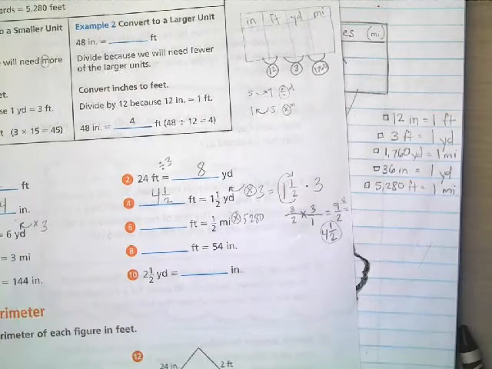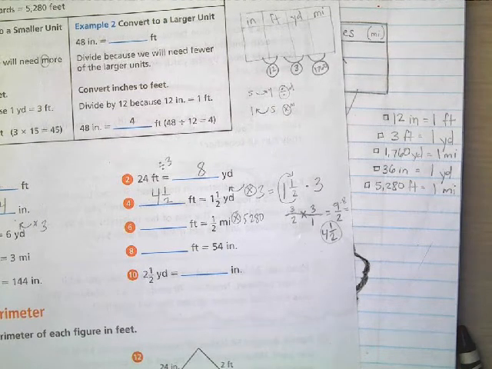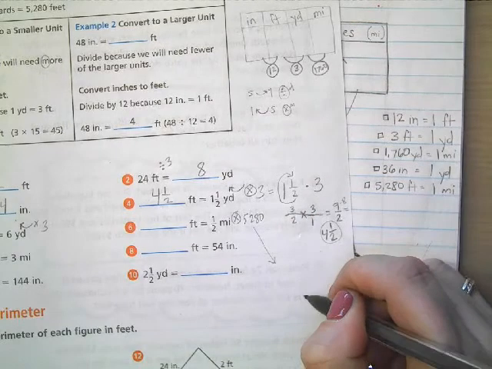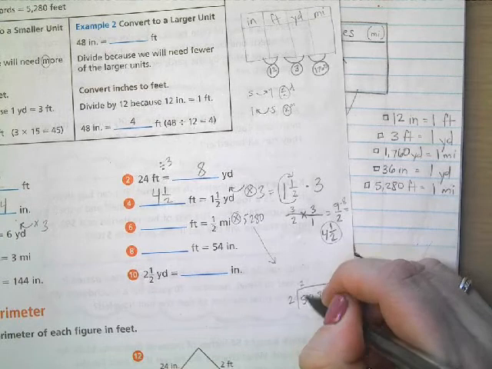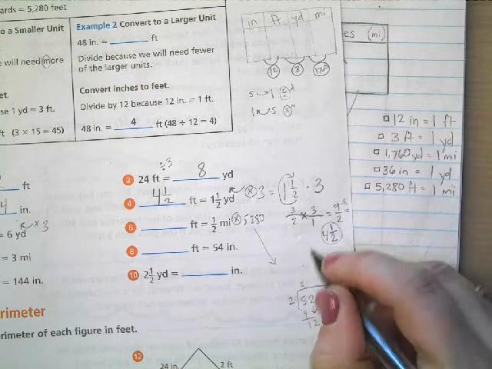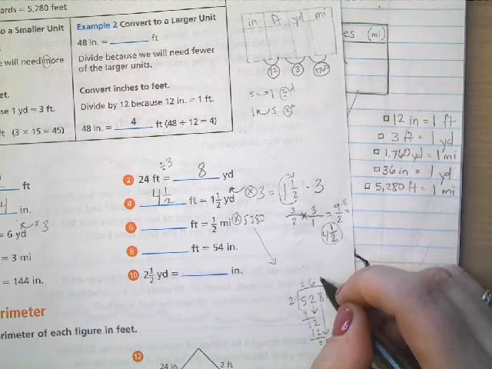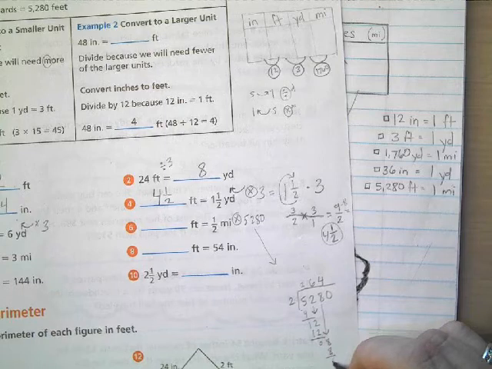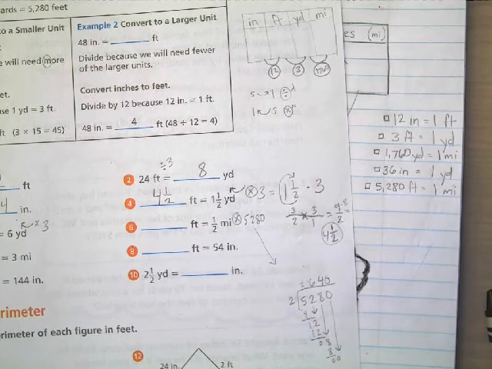5,280. Well, when I multiply something by half, I'm just dividing it by 2 is what's happening. So what's half of 5,280? I'm just going to divide it by 2. So I'm going to go 5,280 divided by 2. Two, 6, 4, 0.